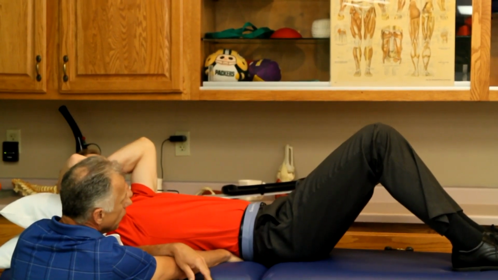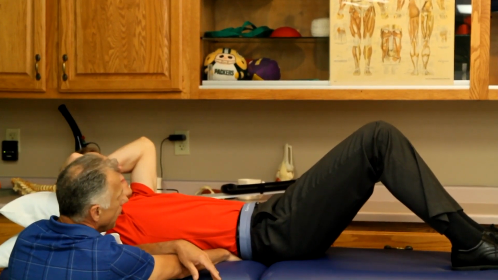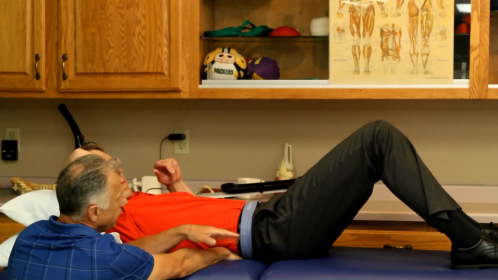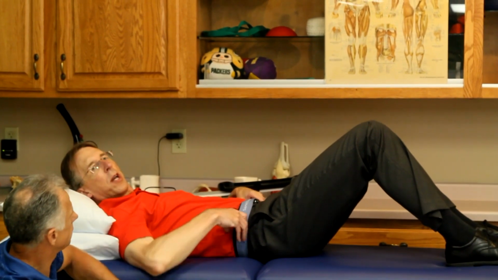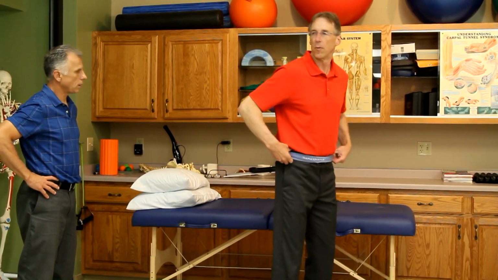And typically, if I work with some elderly people that weren't physically active all their life, they really don't have this awareness, as well as other people too. So you're learning how to do a posterior tilt, and eventually you can translate that to standing too. If you learn how to do it here, and even sitting, and then you can learn to do it standing, where you can keep that pelvis in a neutral area when you're doing things.